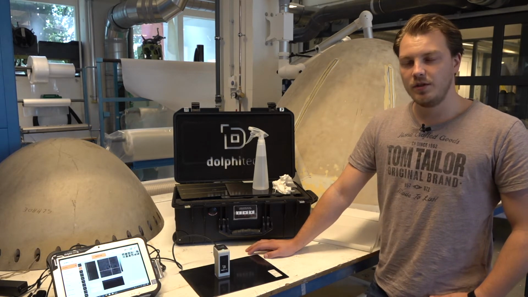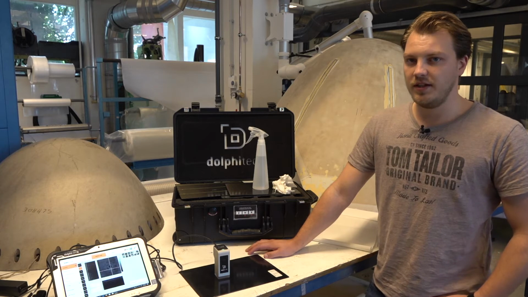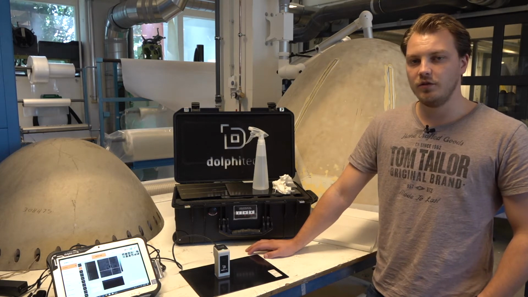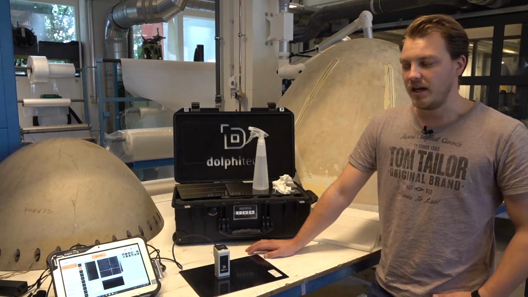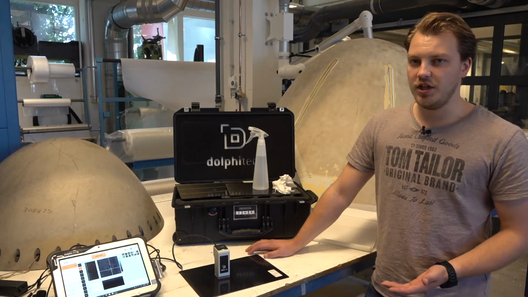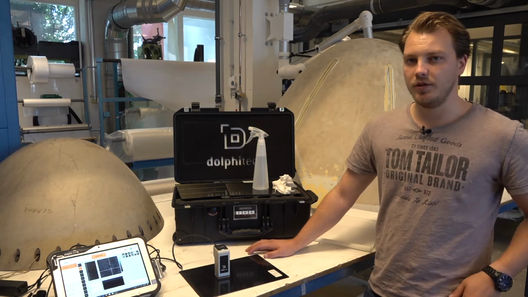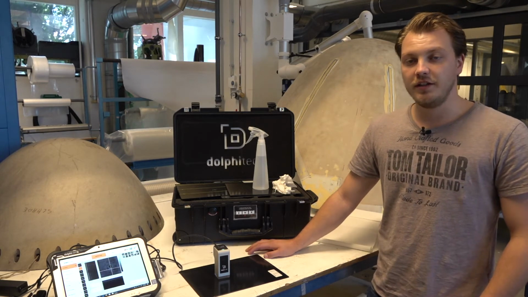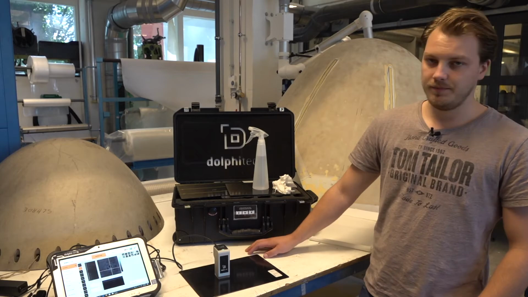In the previous episode I discussed the 4 tabs that are available in the GUI of the DolphiCam2 software. And in this episode I'm going to discuss what settings can be changed to get a more optimal image for finding defects in composite materials.